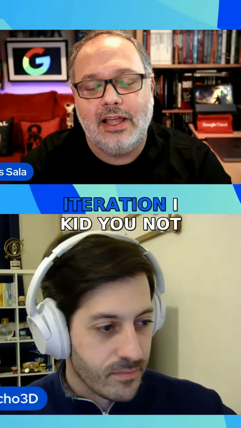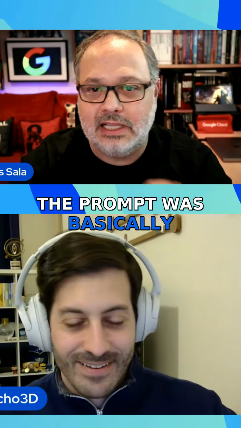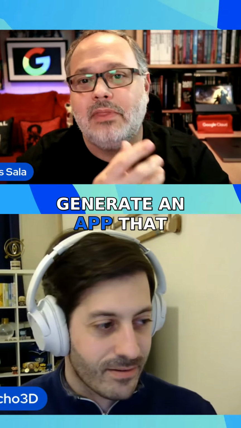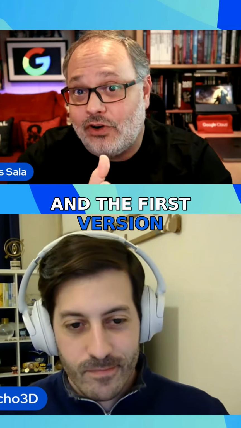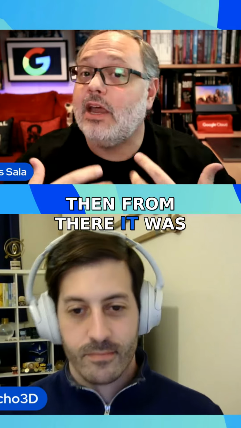Demo, yeah, the demo, the first iteration, I kid you not when I tell you, it took about 5 minutes, and the prompt was basically generate an app that uses Gen AI to render 3D objects, and I specified using WebGL, right? And the first version worked. It gave me a cube on a 3D plane, and then from there it was refinement.